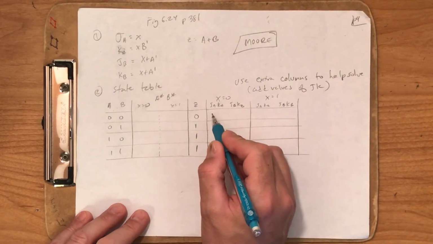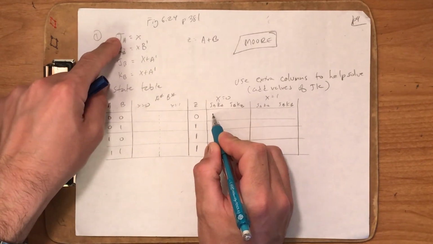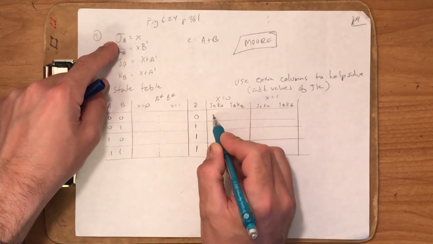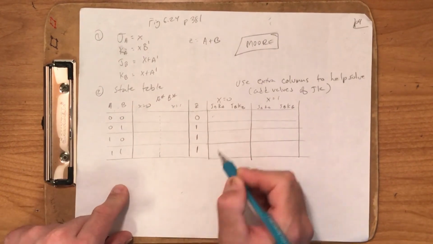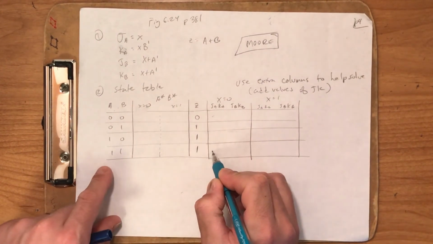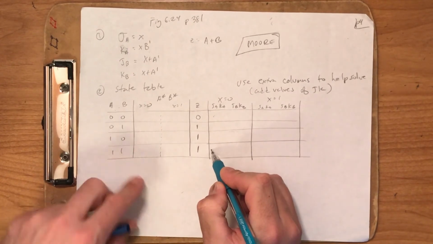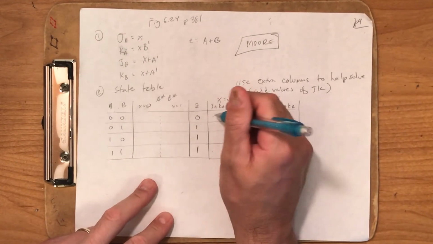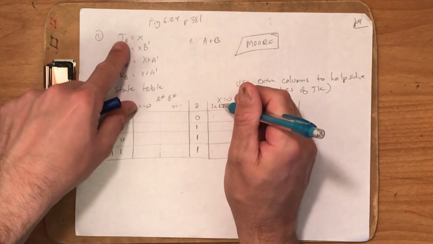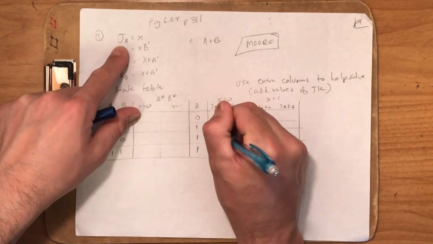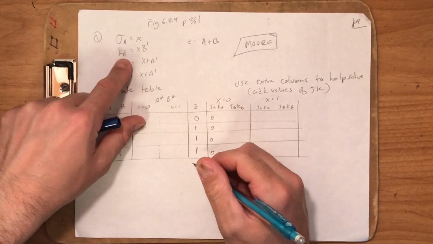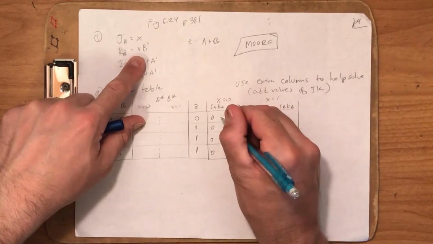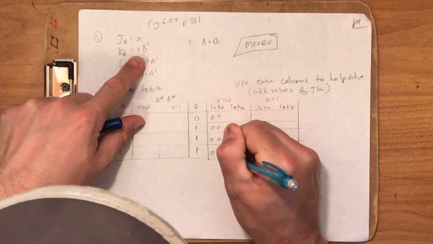So how do we get these values? Well, we've got an equation. We just plug in the values. At this spot right here, A is 0, B is 0, X is 0. At this spot down here, X is still 0, A is 1, B is 1. So because X is 0 and JA is equal to X, JA is going to be equal to 0 all the way down. KA is equal to X and B naught, so this will be zeros all the way down.